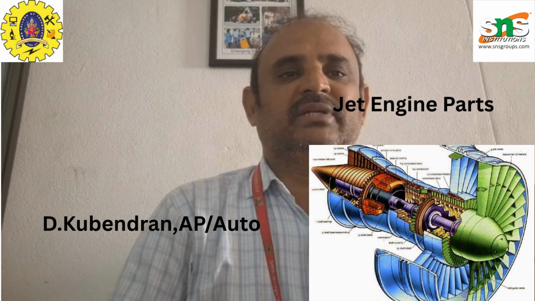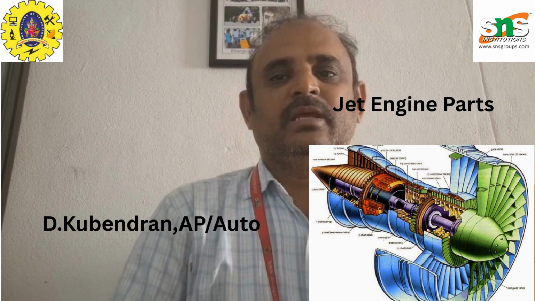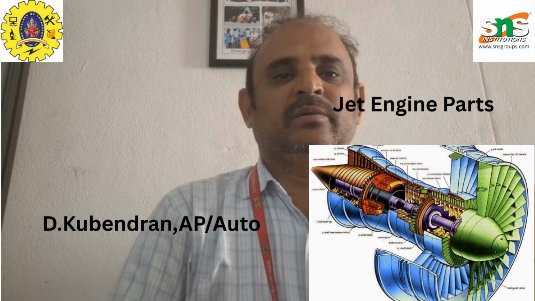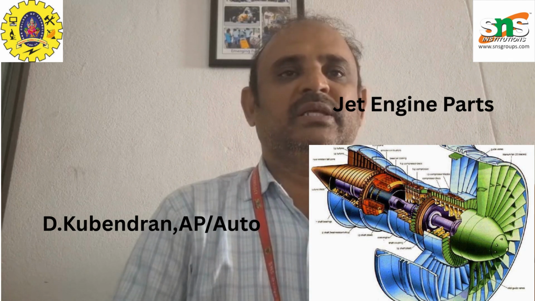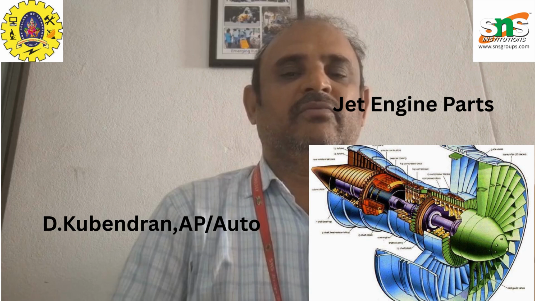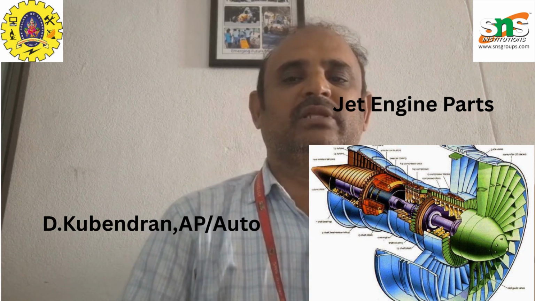Jet engines are versatile and power most modern aircraft. Continuous innovation improves their efficiency and environmental impact. These are the working principles of the jet engine. So the turbojet engine is the required one for the aircraft.